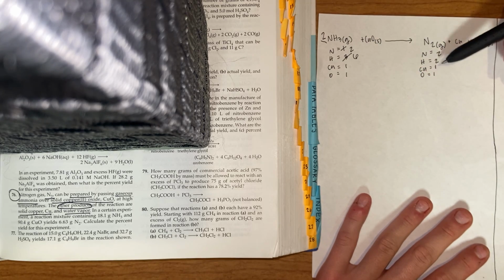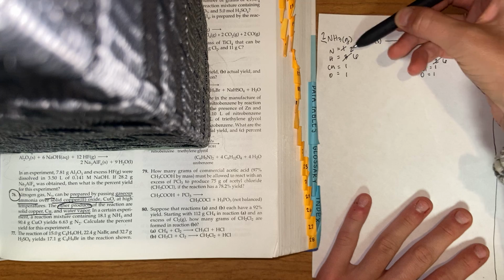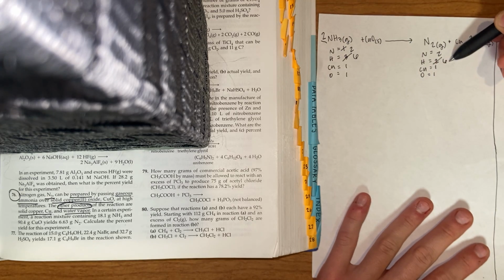Now we have to change this hydrogen over here. So 3 times 2 is 6. So I'm going to put a 3 there. Now we have 6 because 3 times 2 is 6. Okay, so now these nitrogen and hydrogen are balanced.